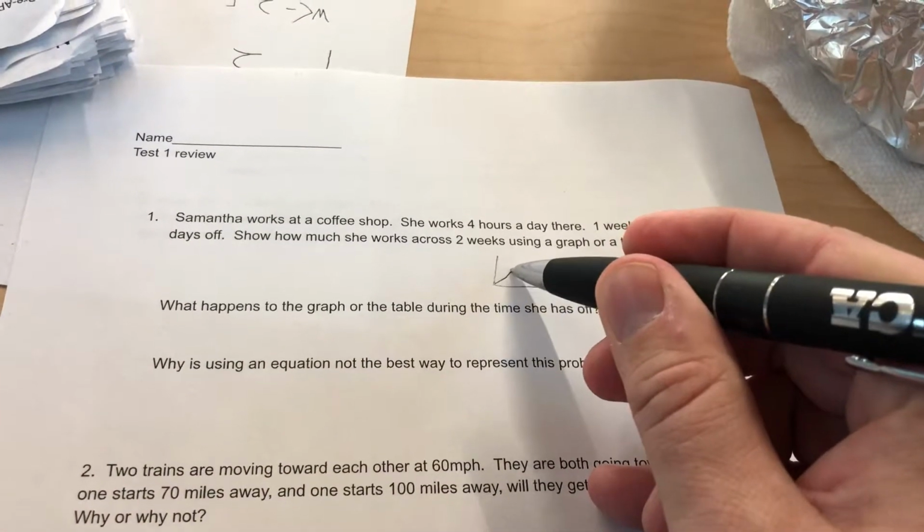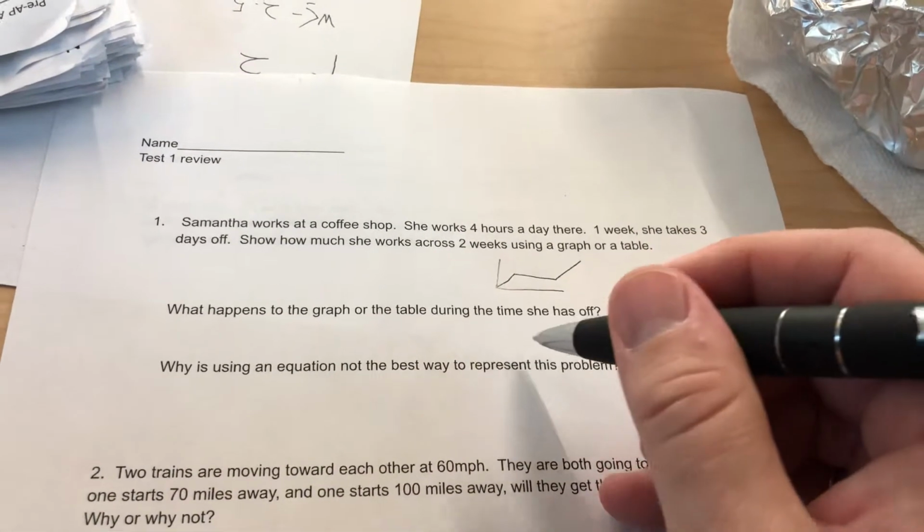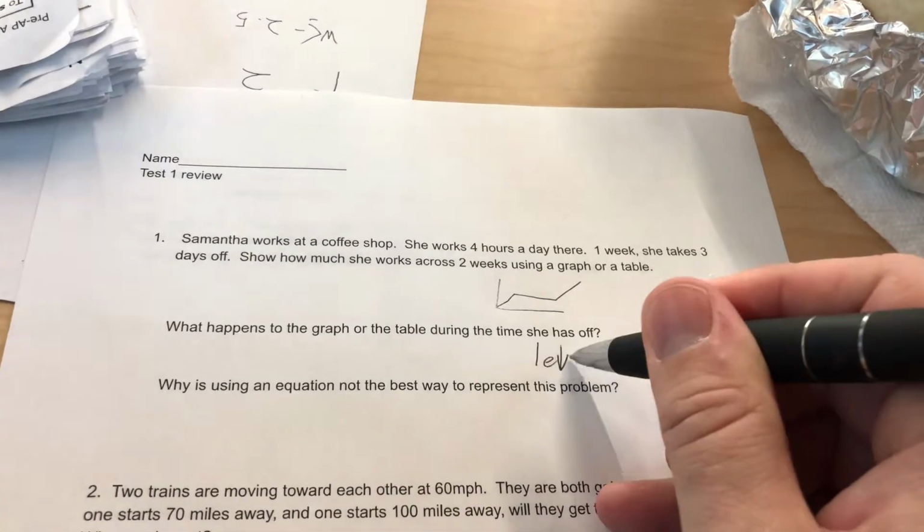You can see it comes up, it levels off, it goes up. I'm going total hours on this one. What happens to the graph or table during the time that she has off? It levels off. It does not increase.